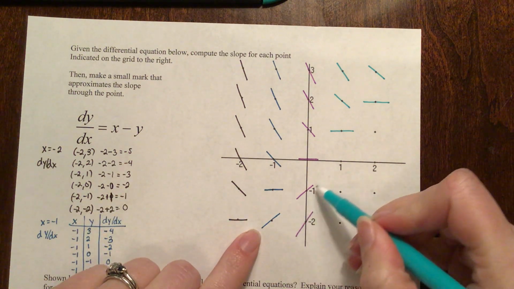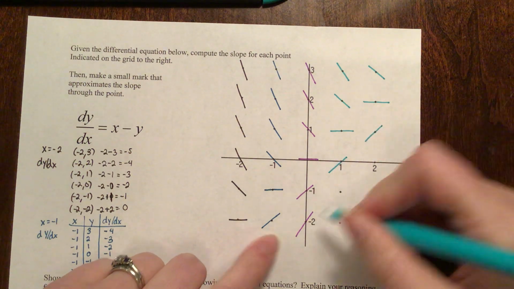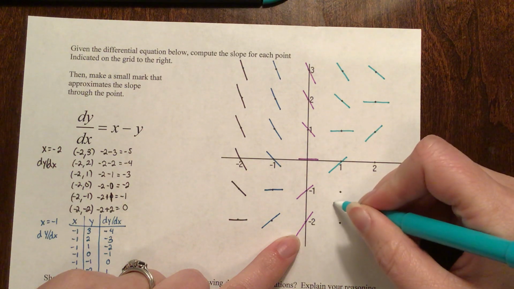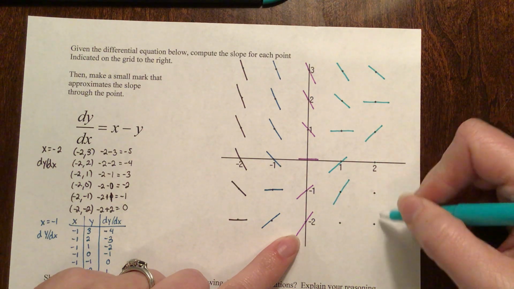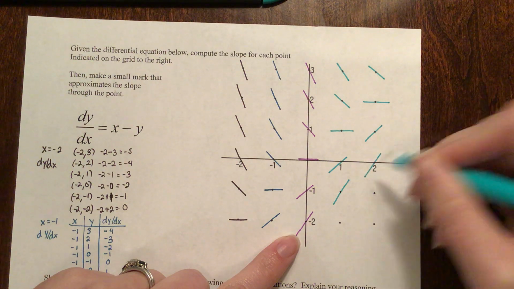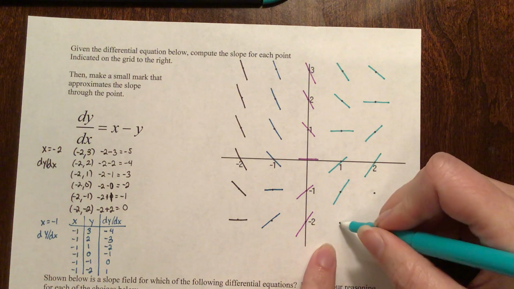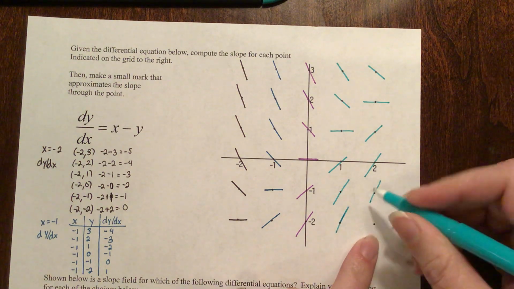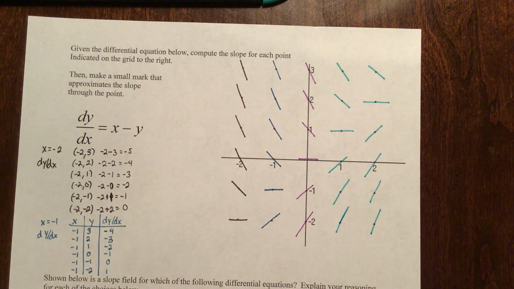Okay, this diagonal line, the slope was 1. This diagonal line, the slope's going to be 2. So up 2, right 1 should be right about there. And this one down to right about there. Okay, these will be 3, 2, 3, 1 points there. And then this one will be a 4, just steeper. There it is. That's our shape.